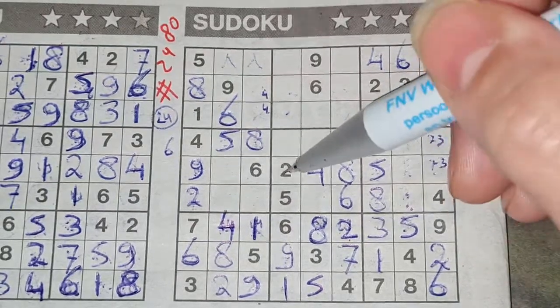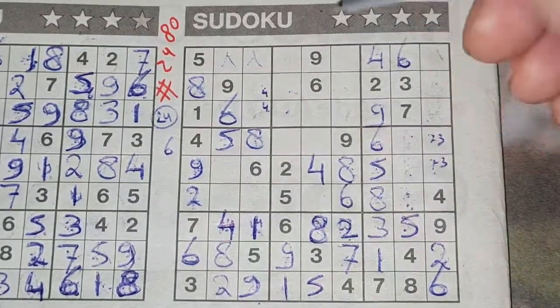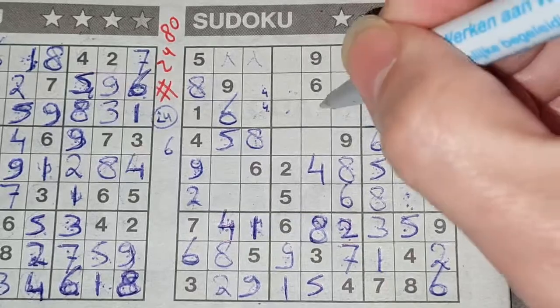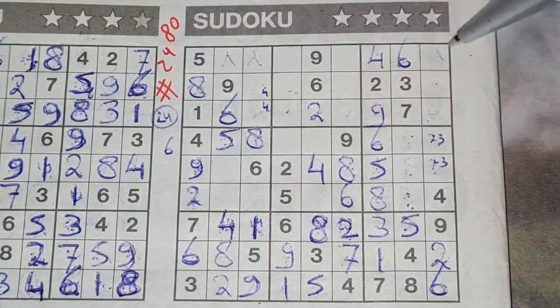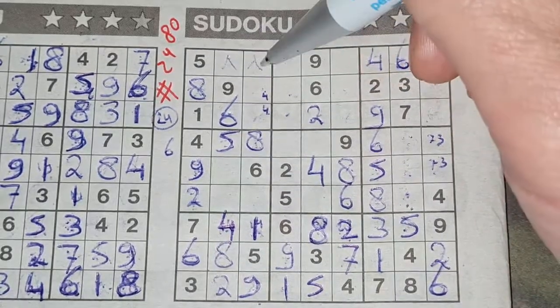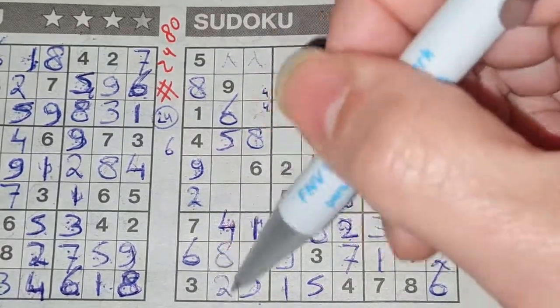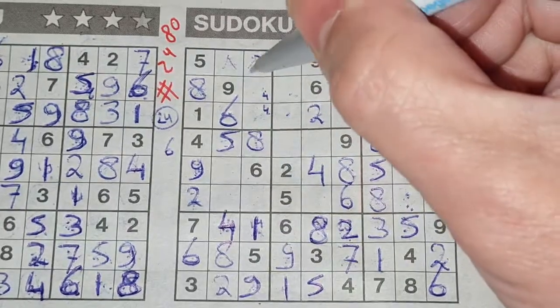2 in this column, 2 in that column. So the column between, the only place for the 2 should be there. 2 in this row, 2 in the second row. So in the first row, only 2 places for the 2, here or there. We see there 2, no 2 there, 2 should be there.